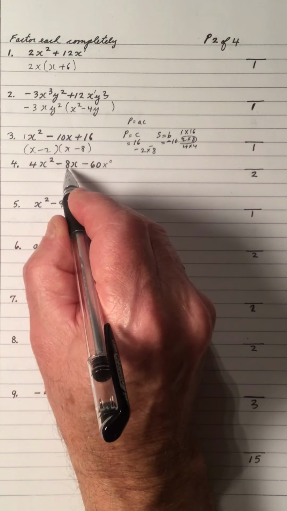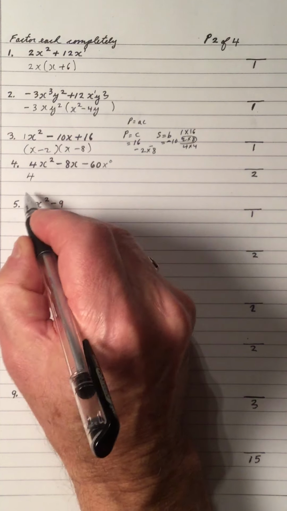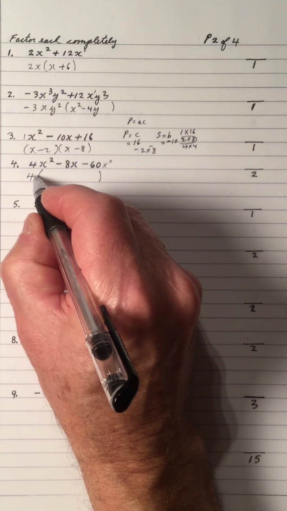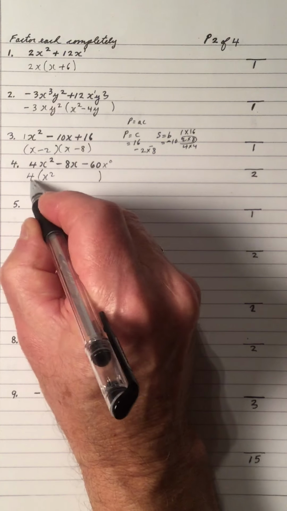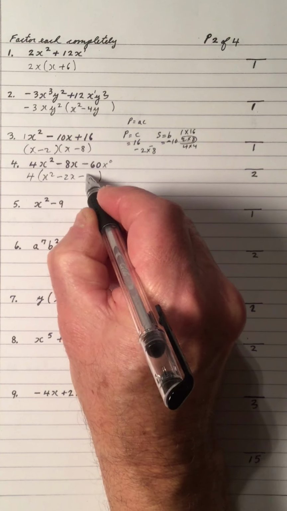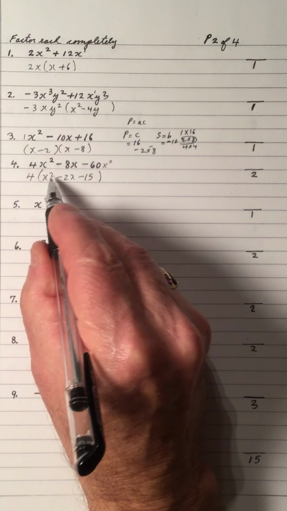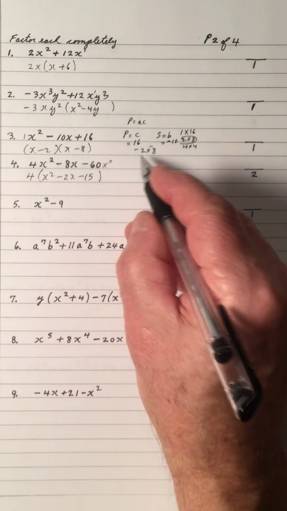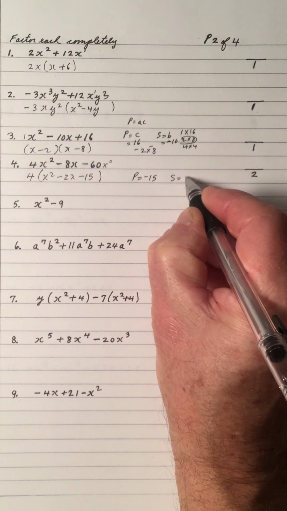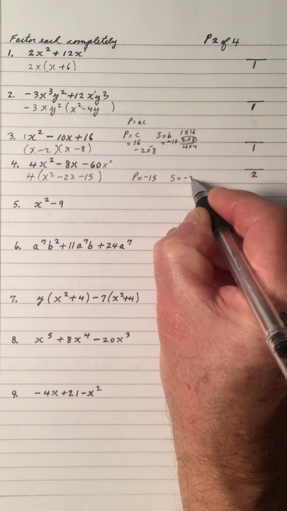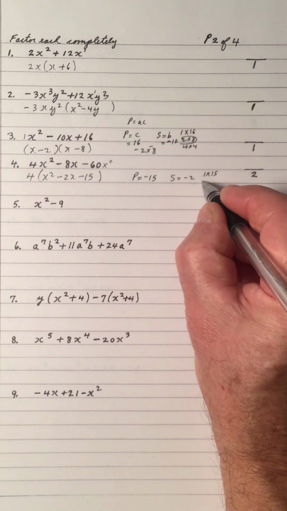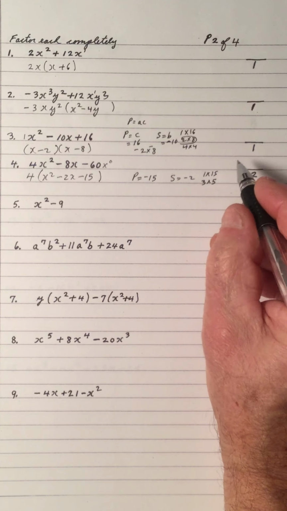I have a 4 as a factor of 8 and 60, so I take out the 4. X is not a GCF, so 4x squared divided by 4 is x squared. Negative 8x divided by 4 is negative 2x. Negative 60 divided by 4 is negative 15. Again, we have a trinomial where a is 1, so the product is negative 15, and the sum is b, which is negative 2. And the factors of 15 are 1 times 15 and 3 times 5.